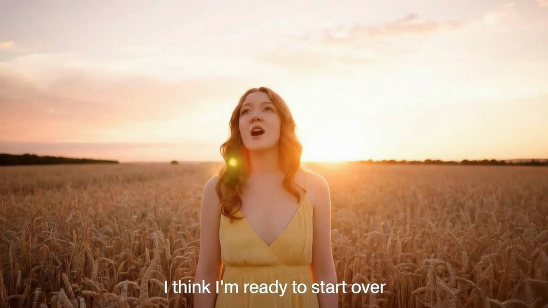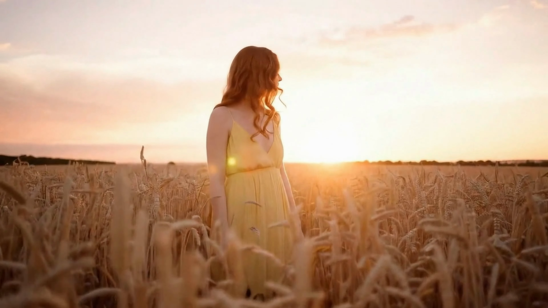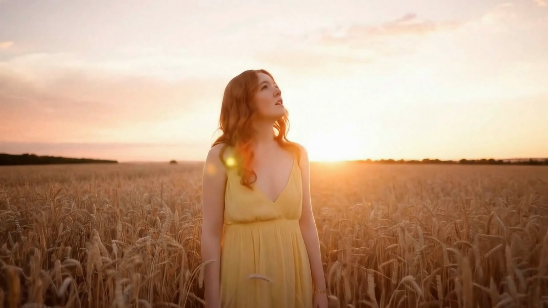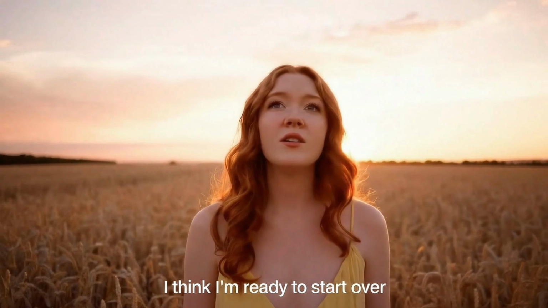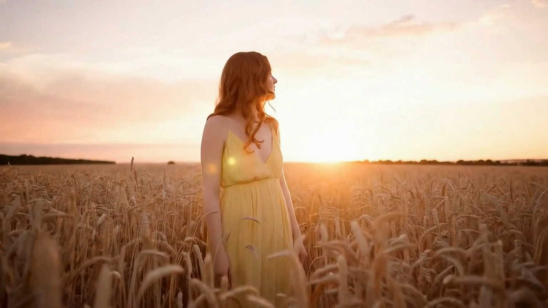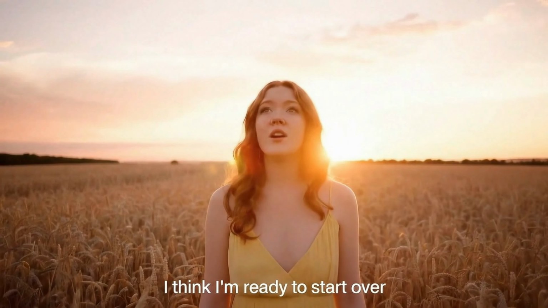I think I'm ready to start over. Now this feels cinematic. Notice the warmth of the lighting, the composition of the wide-angle lens, the emotional expression on her face, and that powerful line of dialogue. It's not just pretty, it feels like a scene from a film. That's the power of a well-crafted prompt.